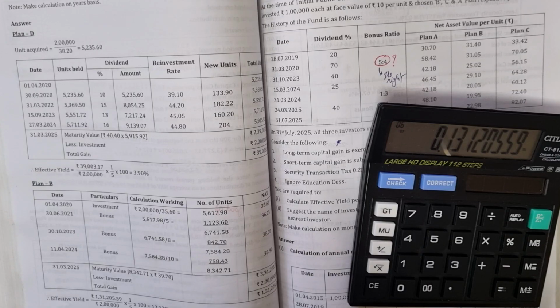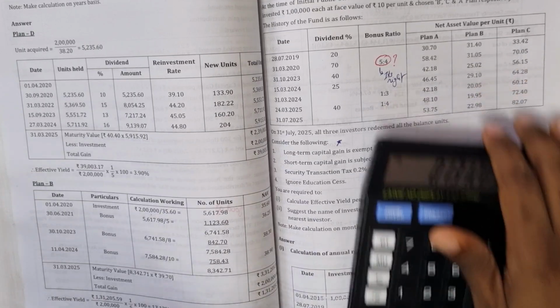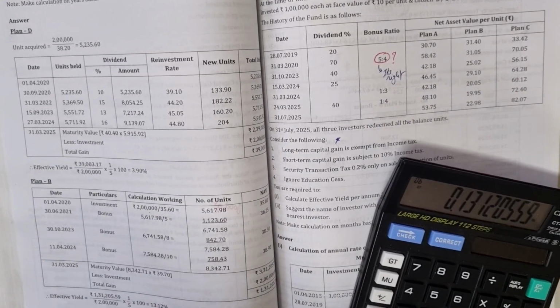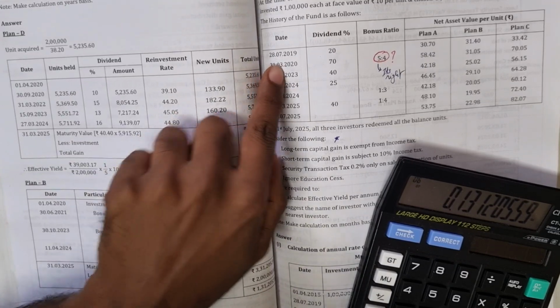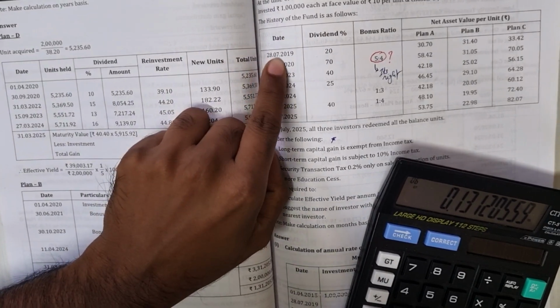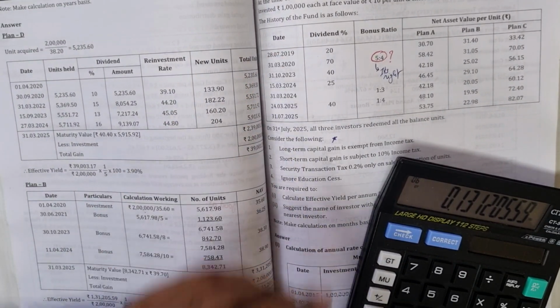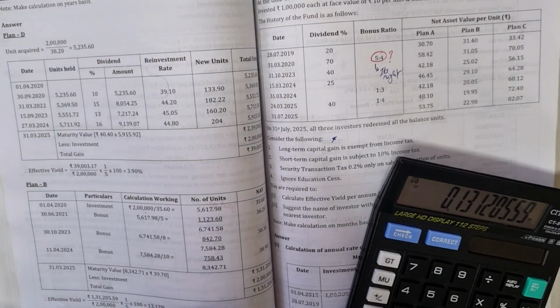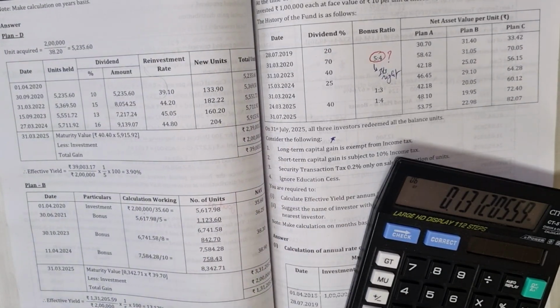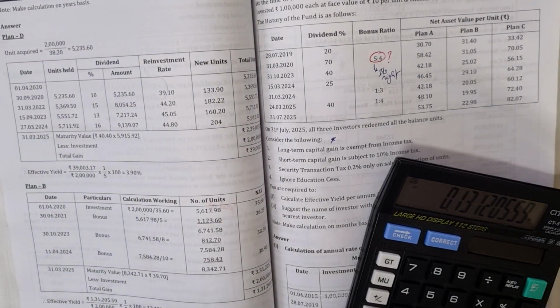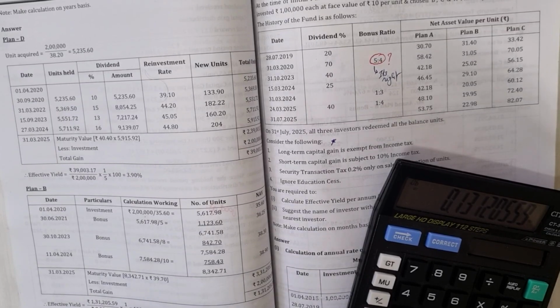The history of the fund is as follows. Now they have given here that on 28/7/2019 they got their first dividend. Till then no dividend was issued by the mutual fund. So for Plan A, what is it? Plan A is my dividend reinvestment plan.